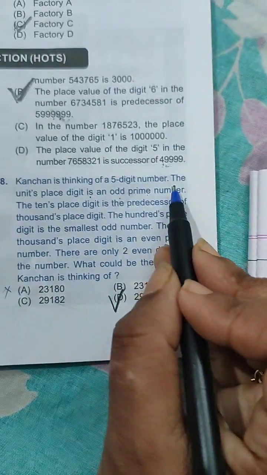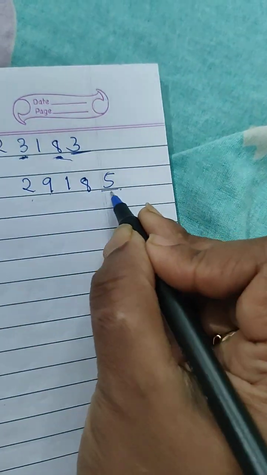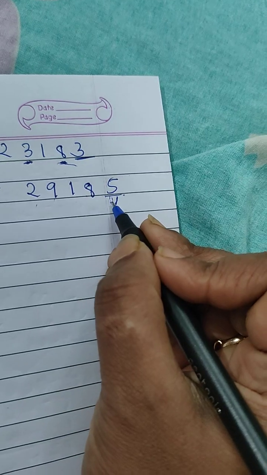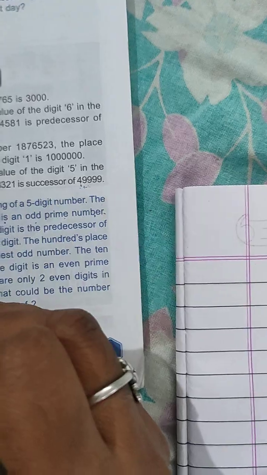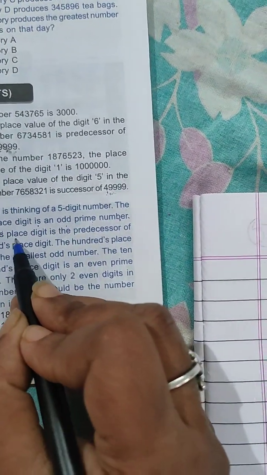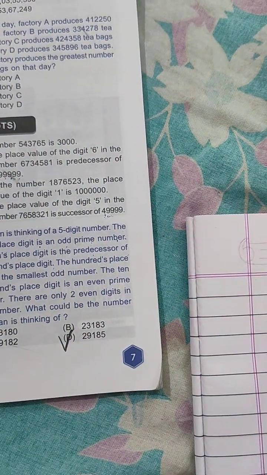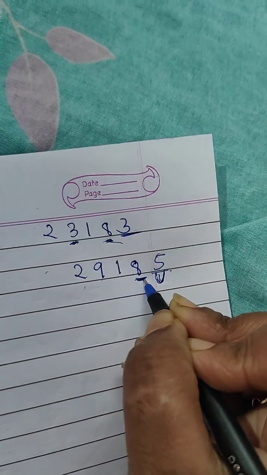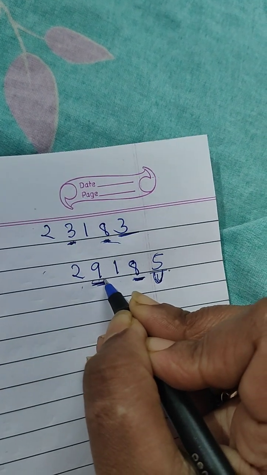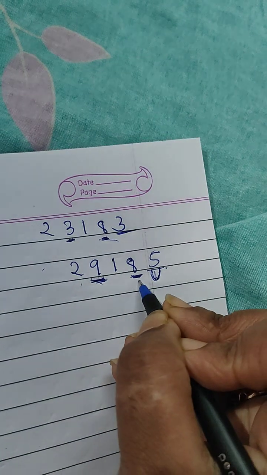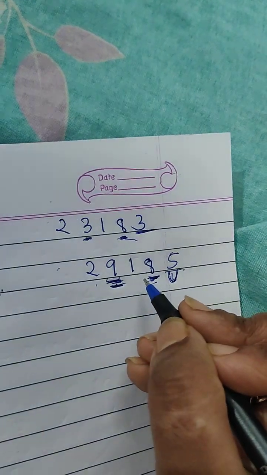Now the next information is the units place digit is an odd prime number. The units place digit, this is the unit place. Is it an odd prime number? Yes, it is an odd prime number. Now let's go to the second statement. The tens place digit is the predecessor of the thousands place digit. So thousands place is 9. 9 minus 1, 8. Yes, the tens place digit is the predecessor of the thousands place digit.